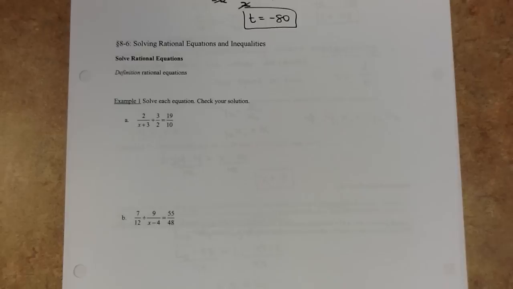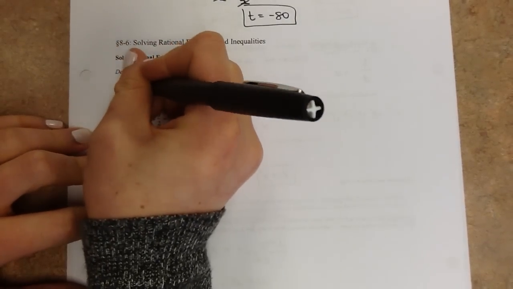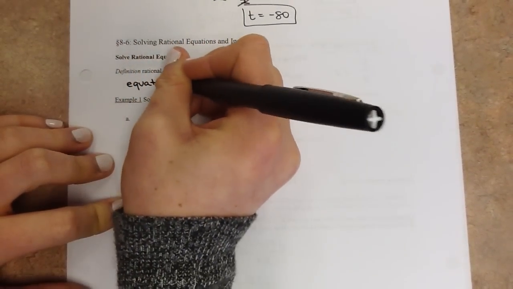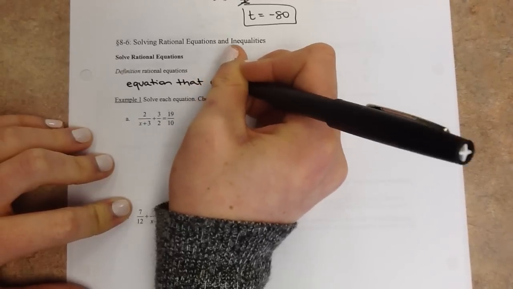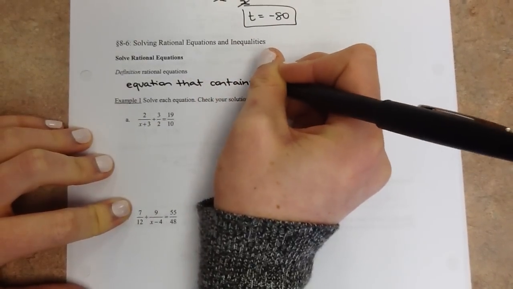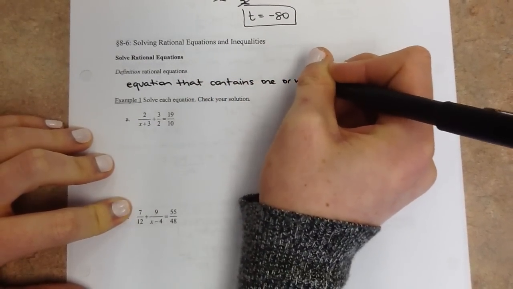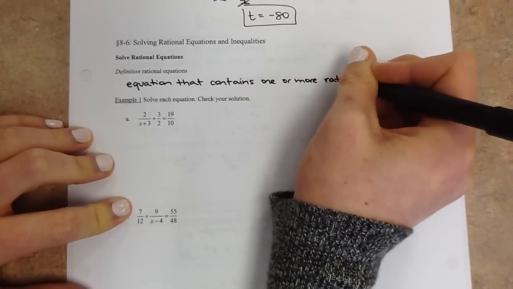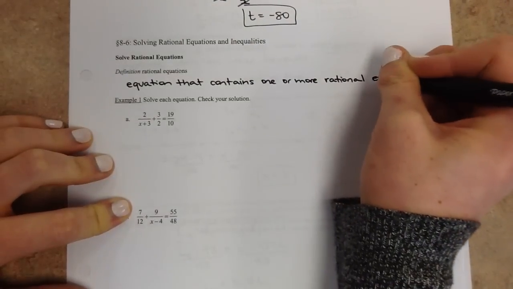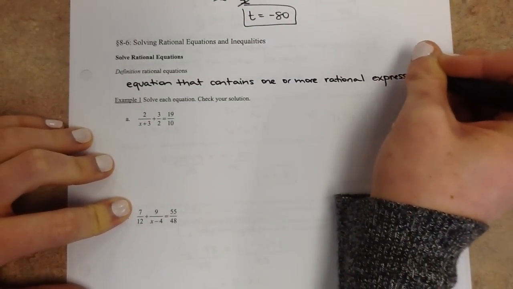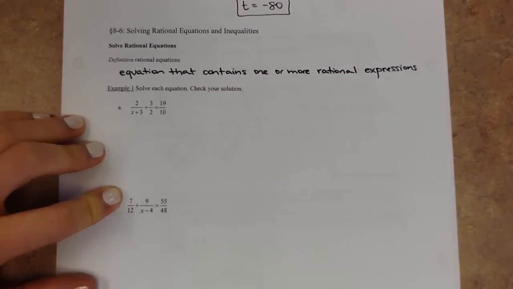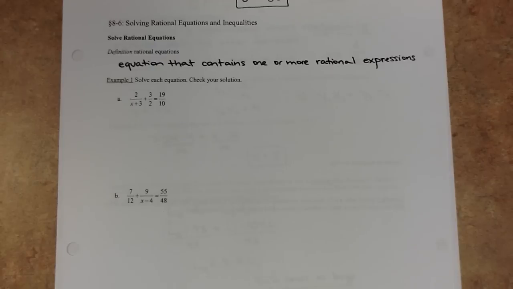Okay, our last section of Chapter 8 starts off with rational equations. We're doing the equations today, we'll do the inequalities in the next video. So a rational equation, this definition should make total sense, it's an equation that contains one or more rational expressions.